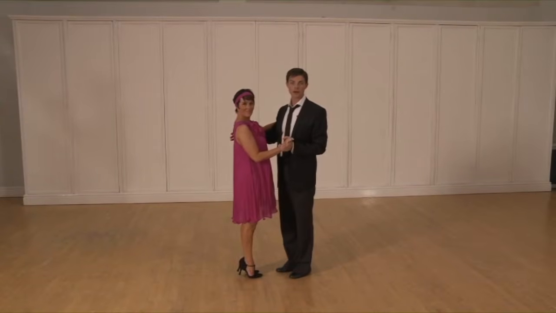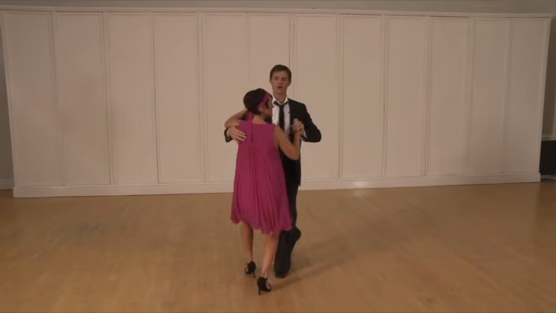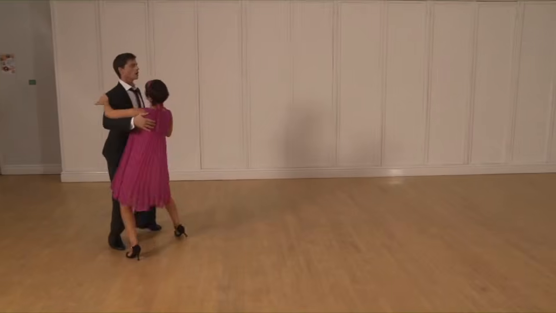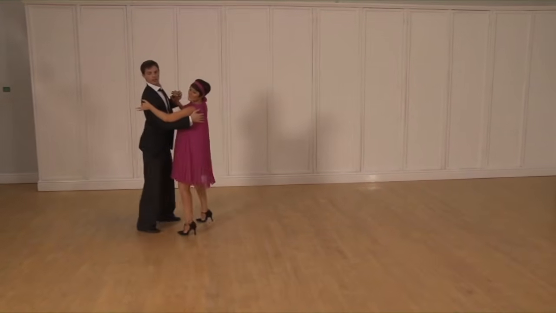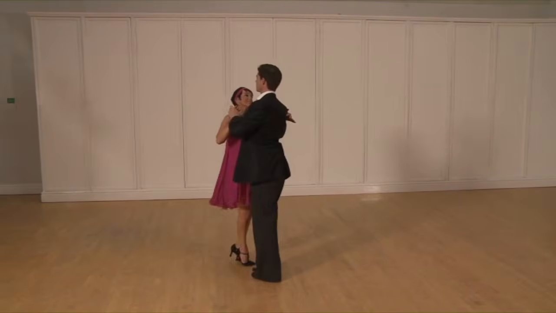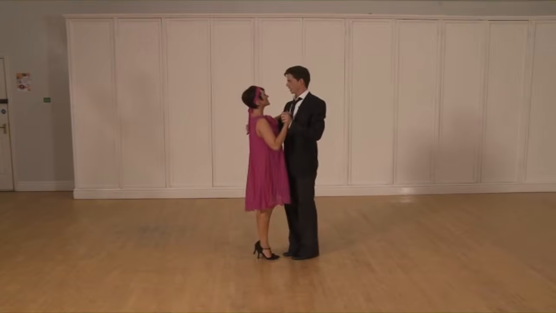Straight through, that amalgamation should look something like this. We have slow, quick, quick, quick, quick, quick, quick, slow, quick, quick, quick, quick, quick, quick, slow, quick, quick, slow, quick, quick, slow, quick, quick, slow, quick, quick.